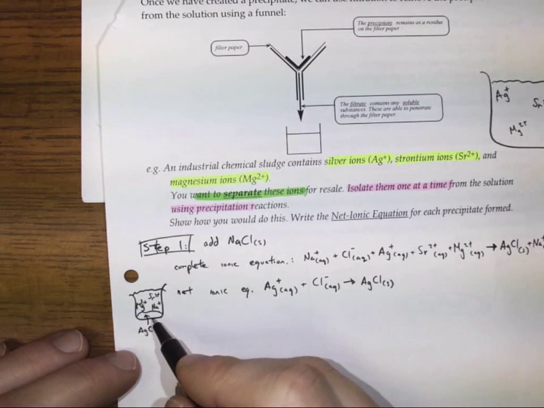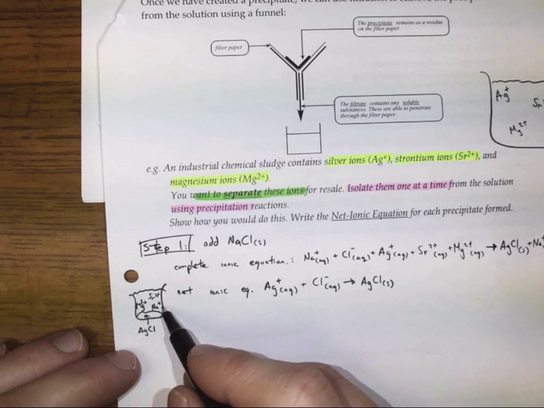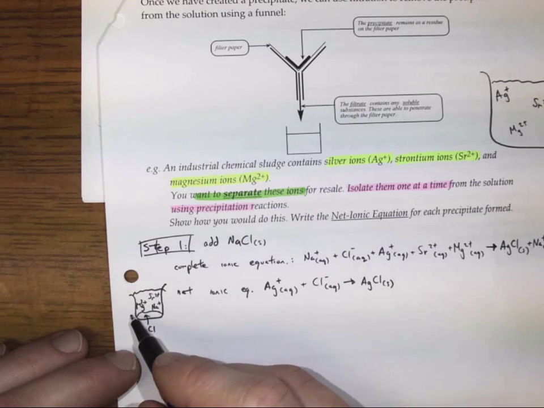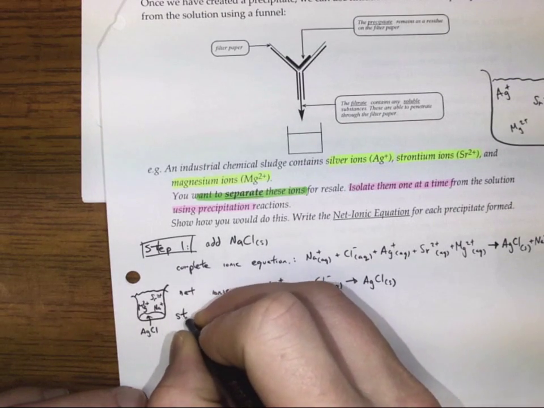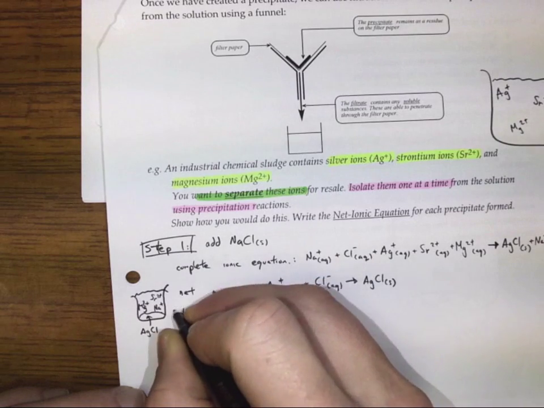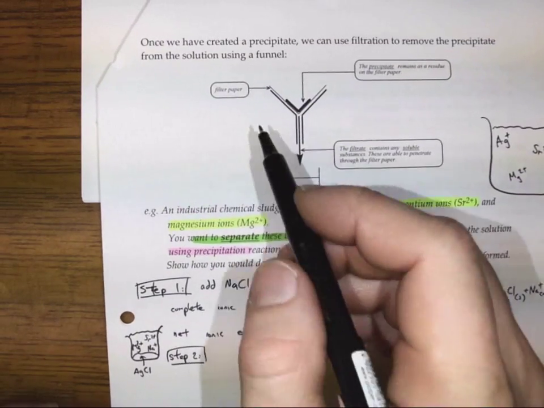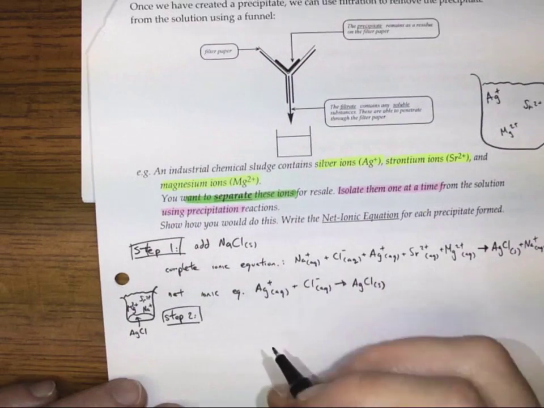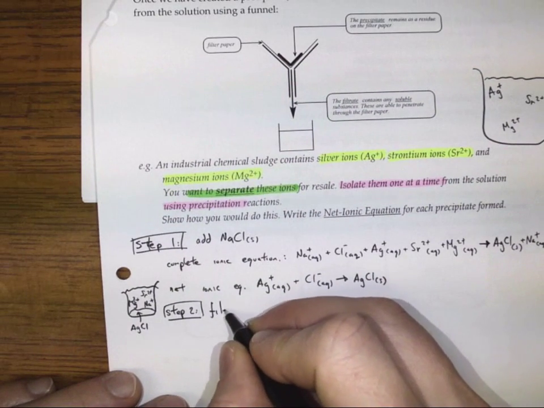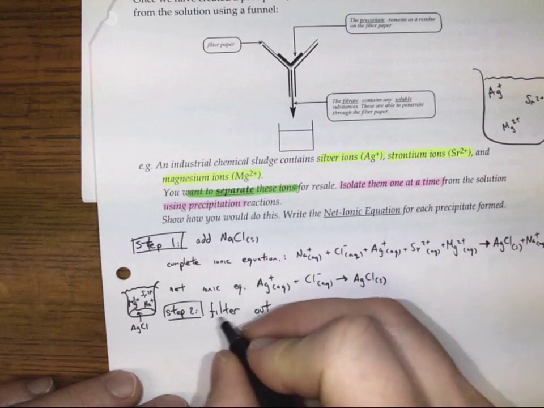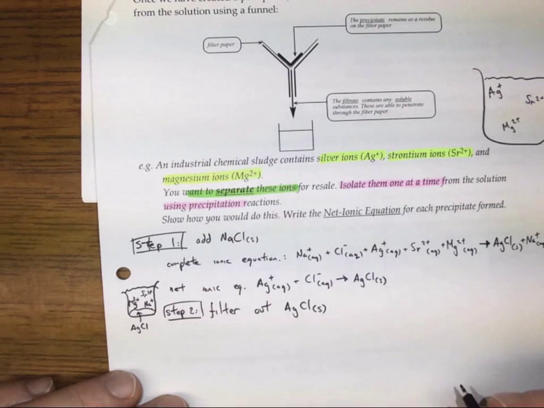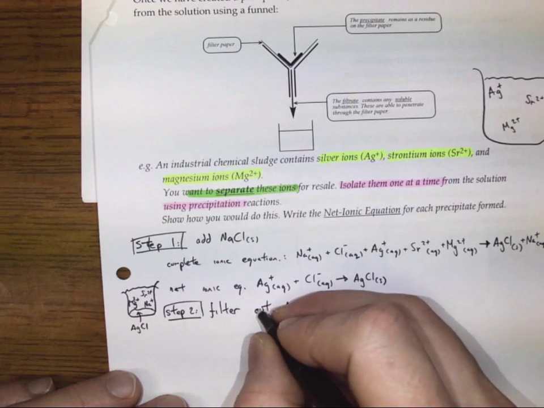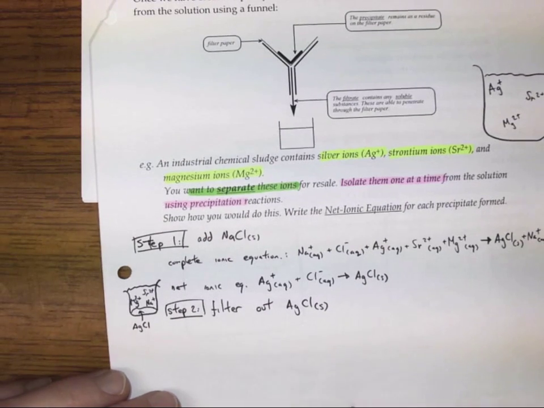Now we need to get rid of that silver chloride before we start making other precipitates, because separating precipitates gets a lot harder. So step 2, we're going to filter out the precipitate, the AgCl, which is a solid. And that's just a short step.